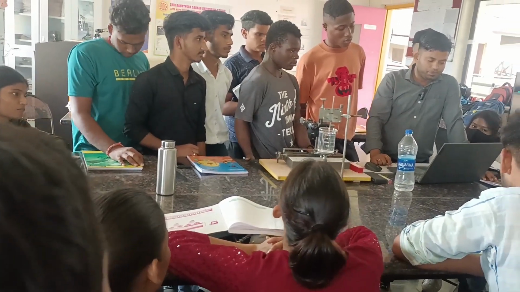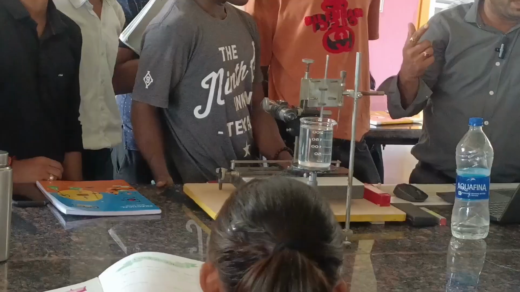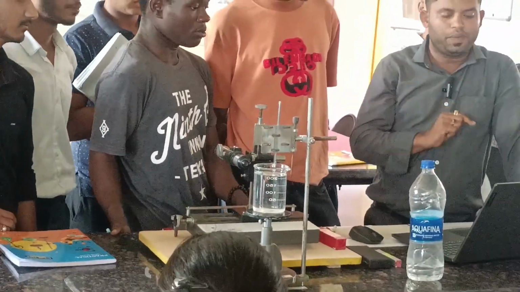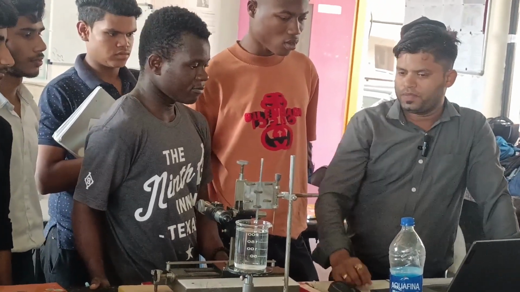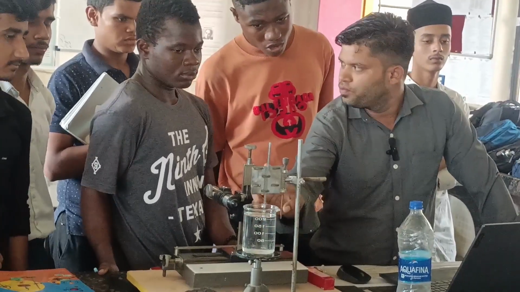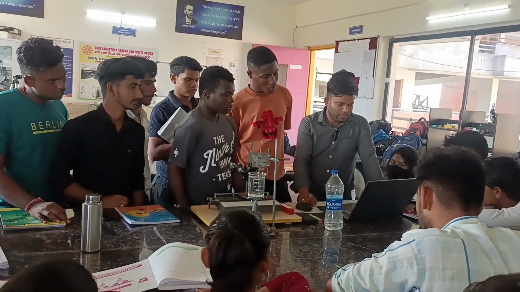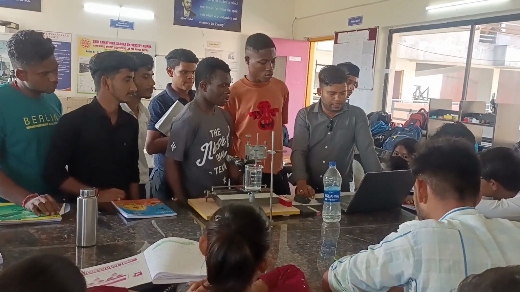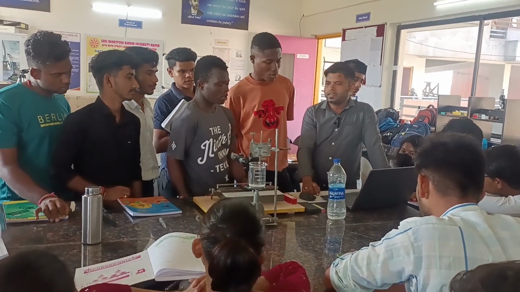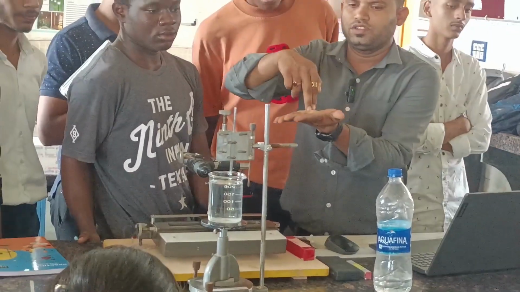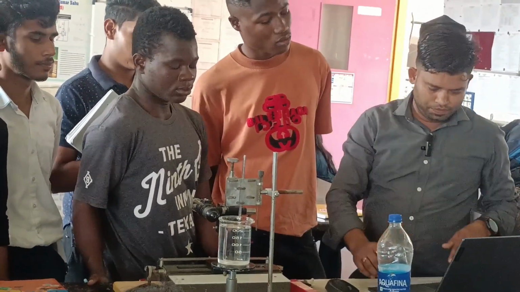Water measured vertically from the bottom of the meniscus to the horizontal part of the free surface. That means this portion to the free portion. d is what? Density of water. g is what? Acceleration due to gravity. And theta is what? Angle of contact. In the present case theta is 0. Cos 0 means 1.